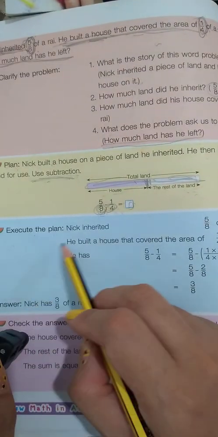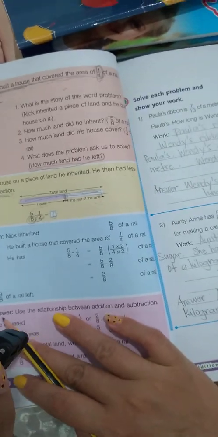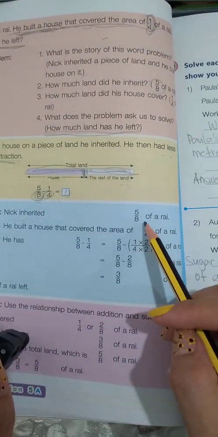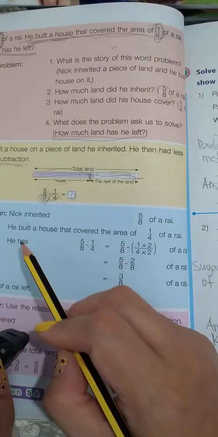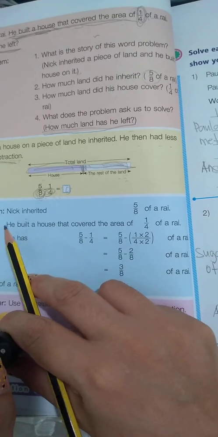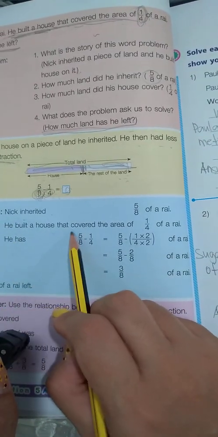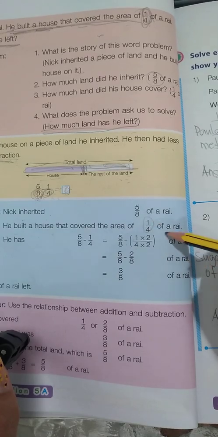Execute the plan. Nick inherited 5/8 of a rai, and he built a house that covered an area of 1/4 of a rai.